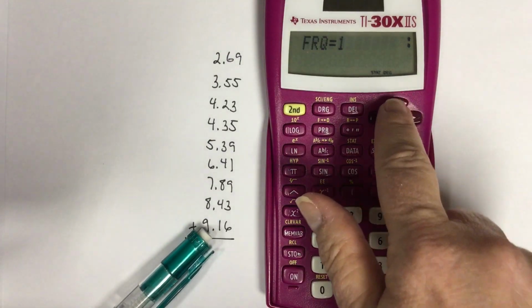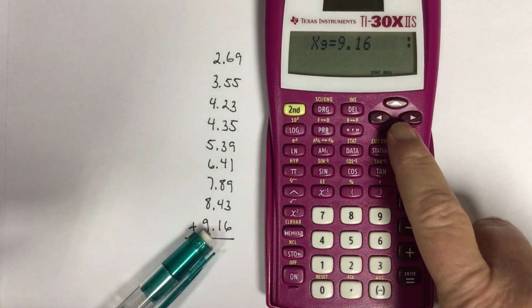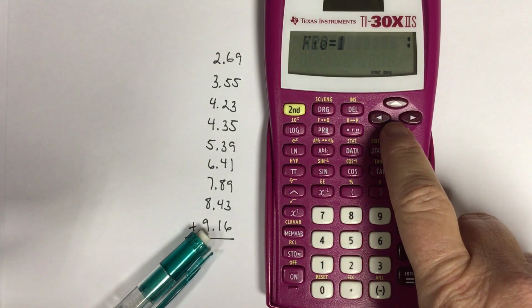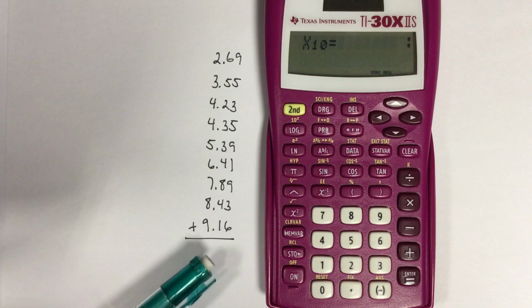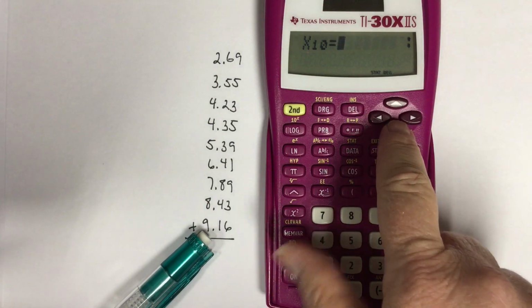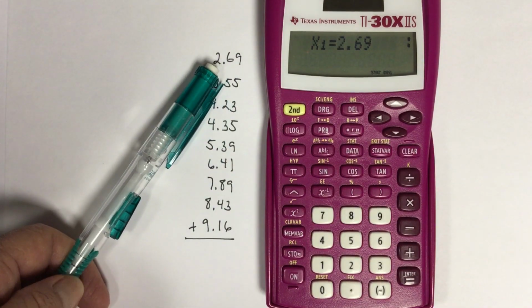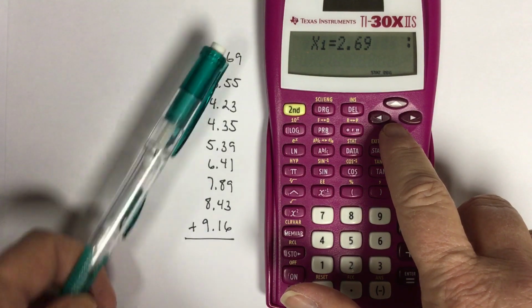So let's see that again. So here I have just entered my 9th data value. If I hit the down arrow, that's the frequency for the 9th value. Hit the down arrow again. Don't enter anything for the 10th value because there's not a 10th value. And then hit down arrow 2 more times. Boom, I'm back at the top of the list. And now I can scroll through and verify that I entered all of my values correctly.